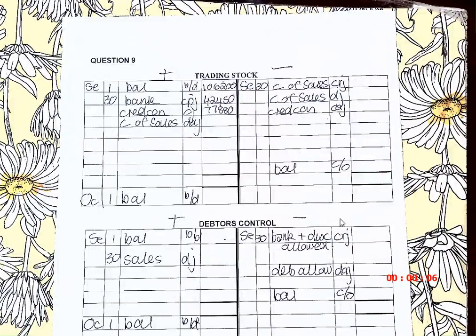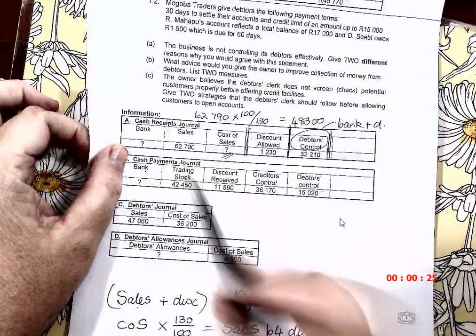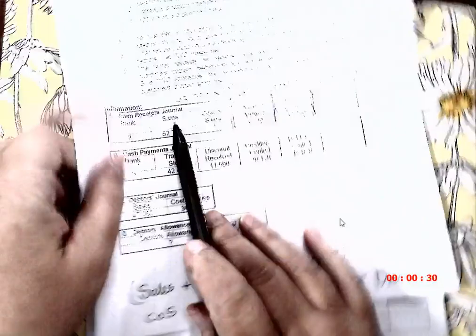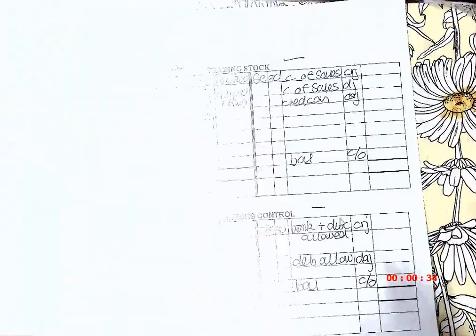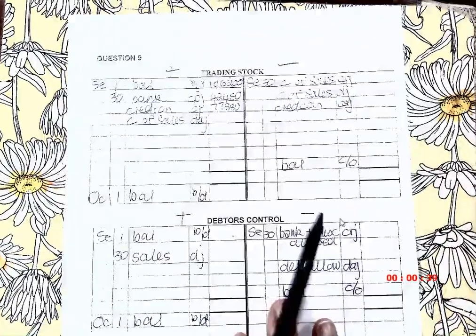So you can do it one of two ways. But both of them, you have to write the format first. So now I can do it either by taking the journal and knowing I'm doing trading stock and debtors control, and then I look at this journal and everything applicable I go put in here. So I literally work from journal to journal, or I can work from account.